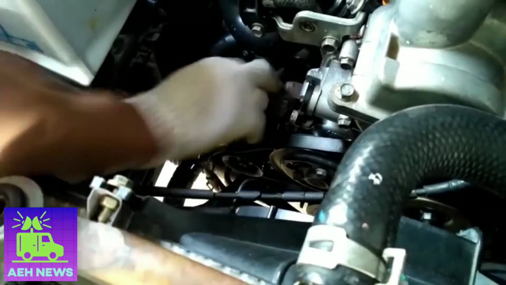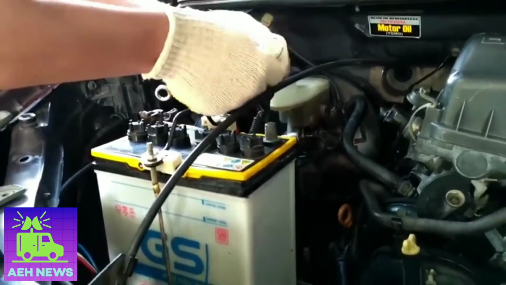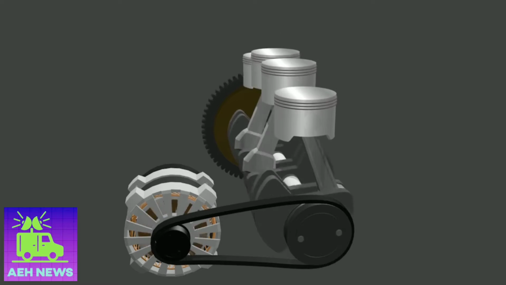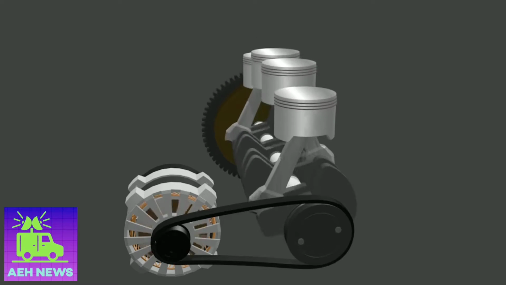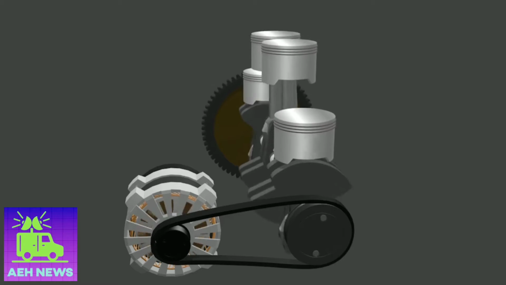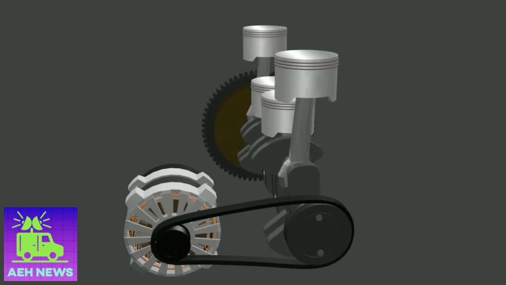Is it the battery? The battery is not a power supply for vehicles. The reason is that the battery is used to store electricity. That means we need another device to produce electricity continuously. The component is the alternator.